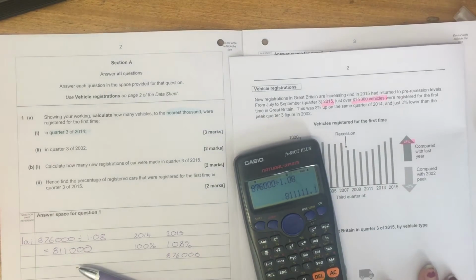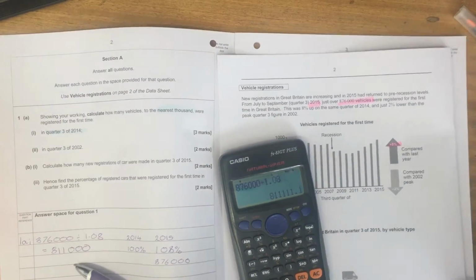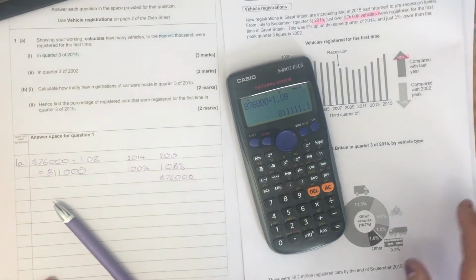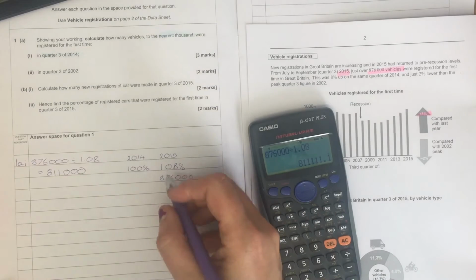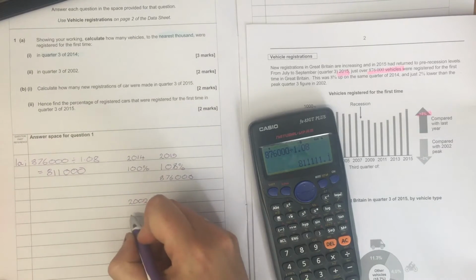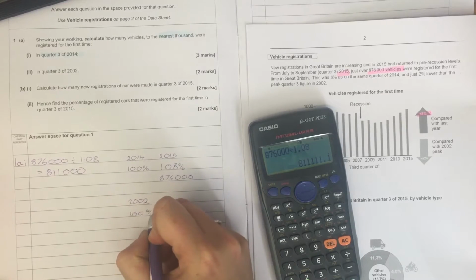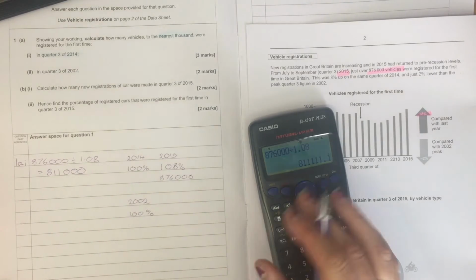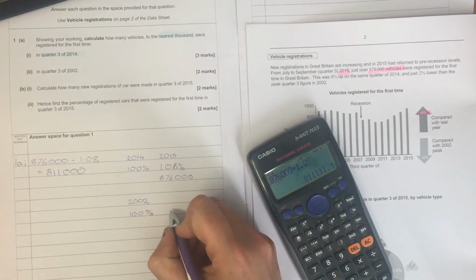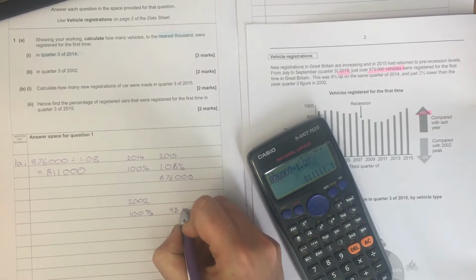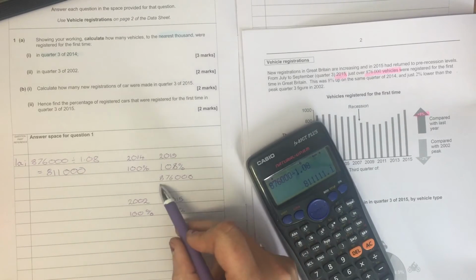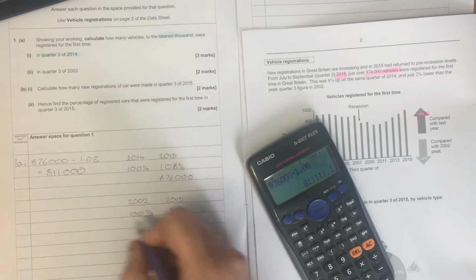Okay, we are then asked about the third quarter of 2002. So 2002, really similar thing. Our oldest value is going to be 100%, and we know that we are now down by 2%, so that will be at 98% in 2015, and we know that this is the 2015 value.